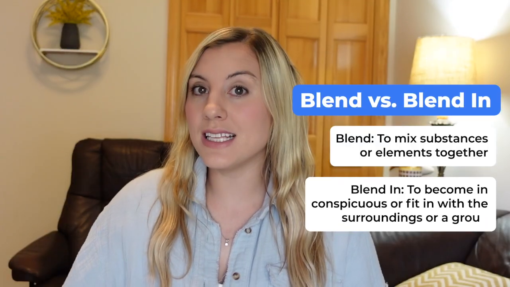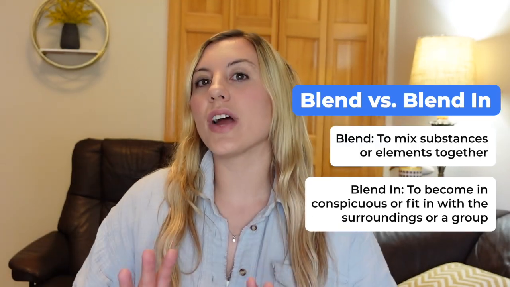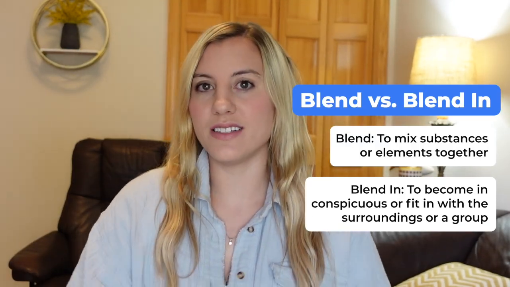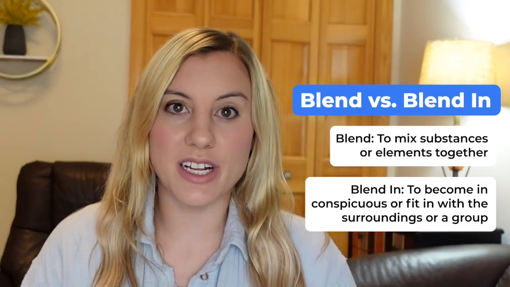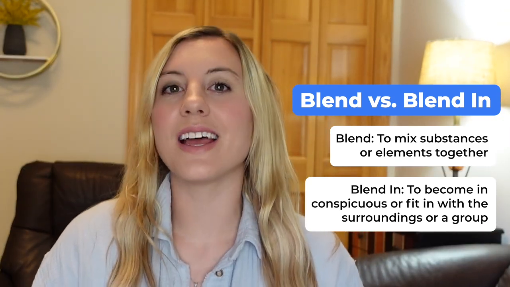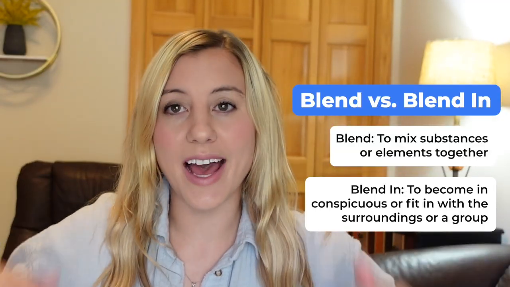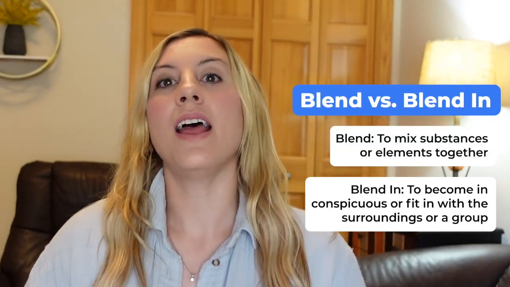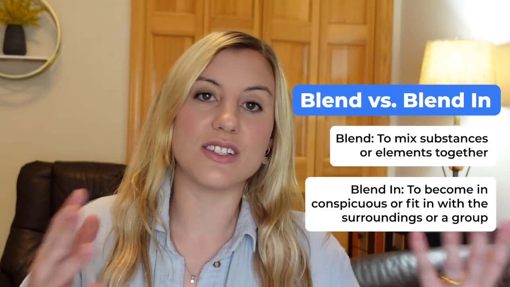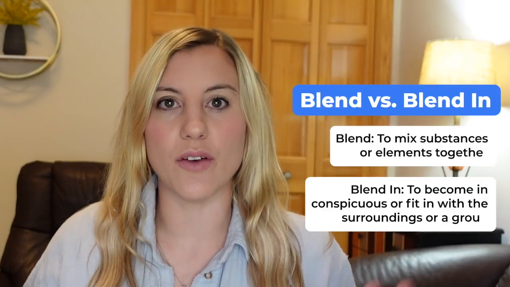Now, when you blend in, it means that you're trying to not be noticed. Oftentimes, celebrities will go into public places and they'll wear ordinary clothes and sunglasses and a baseball hat so that they blend in and people don't notice that they are a celebrity rather than just an average person. So when you use this phrasal verb, it changes the meaning of blend entirely.